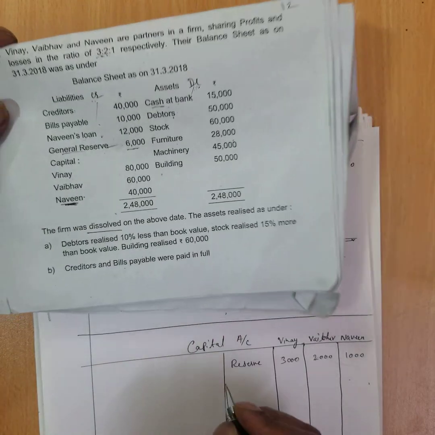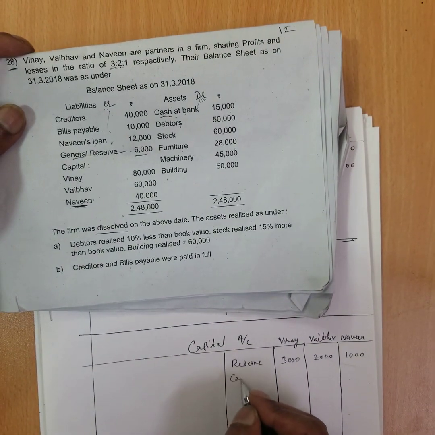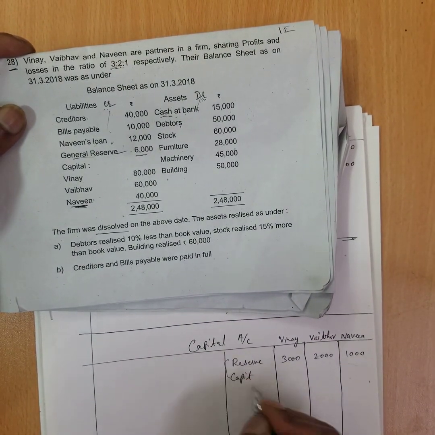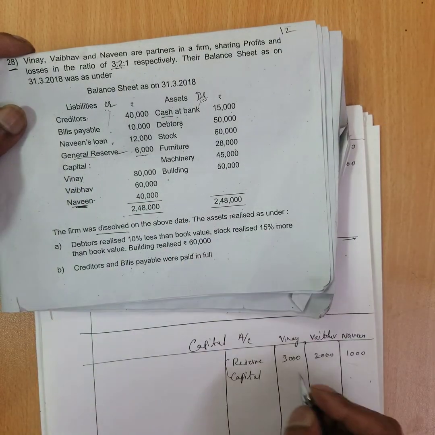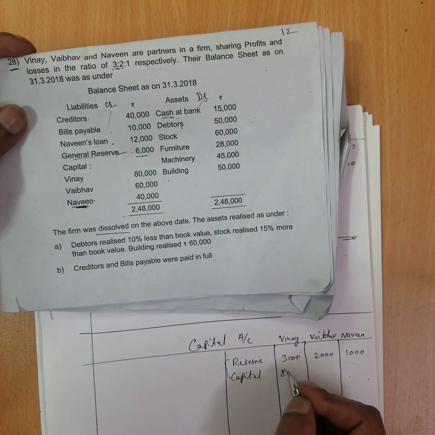That's the next, the capital account. Actually capital has to come here. The reserve will come, and we'll give it to their capital accounts. We'll shift that capital.